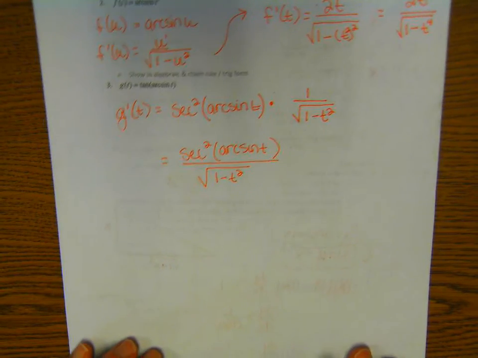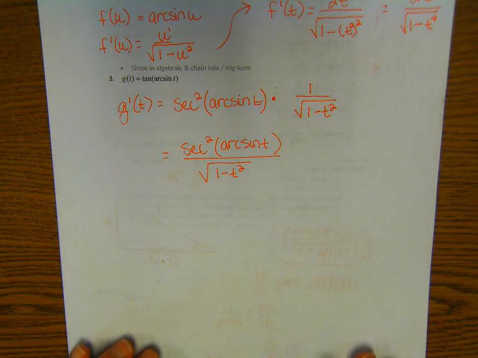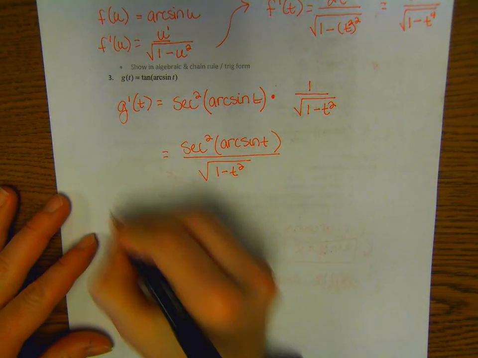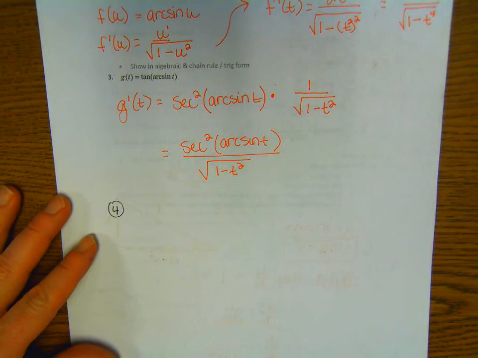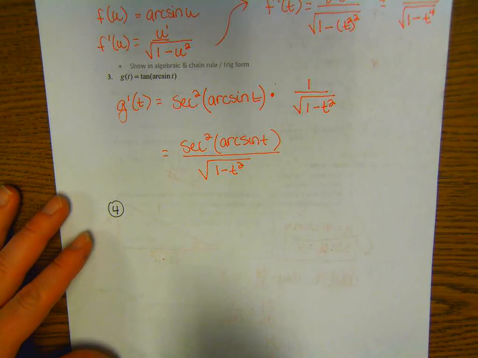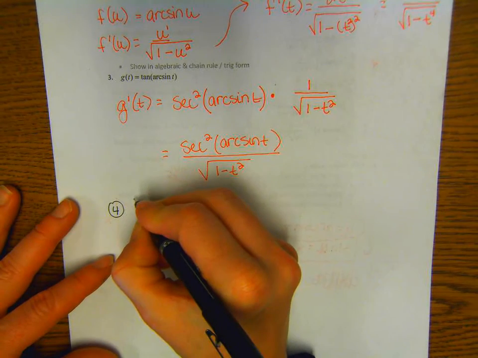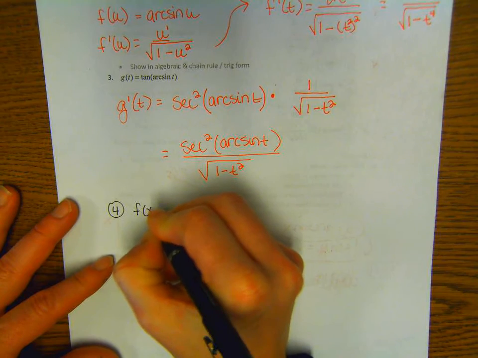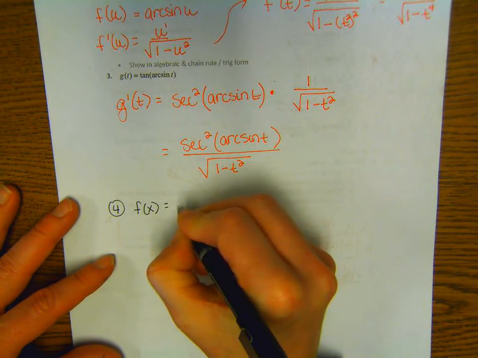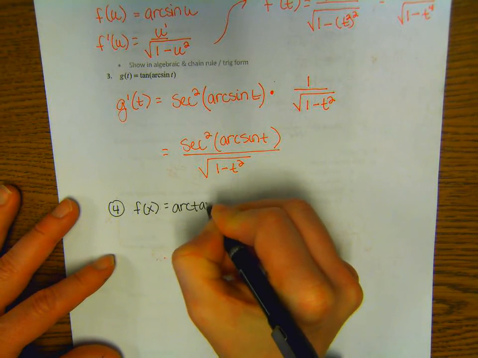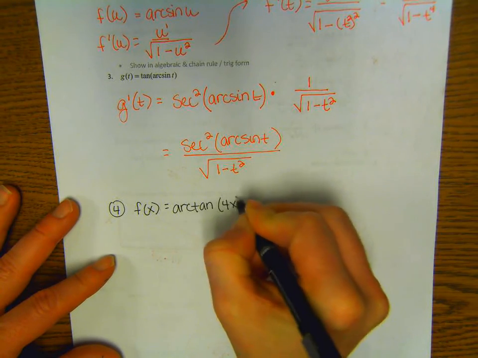Alright, so how are we doing so far? Because I did 2 with arc sine, let's do one with arc tan. Let's add another example. Let's say I gave you f of x is arc tan of 4x. Okay.